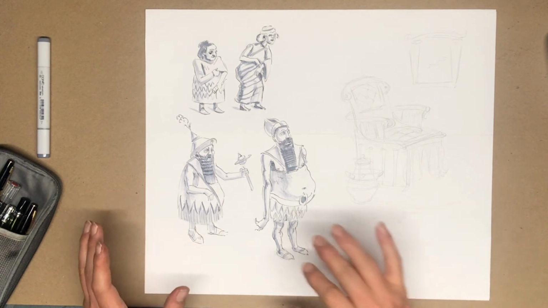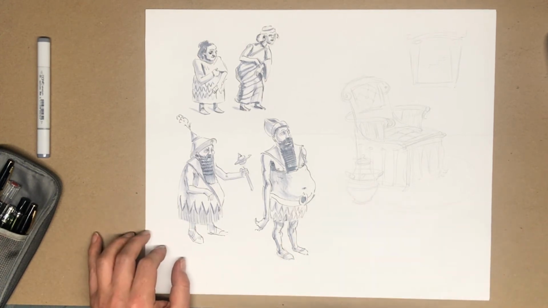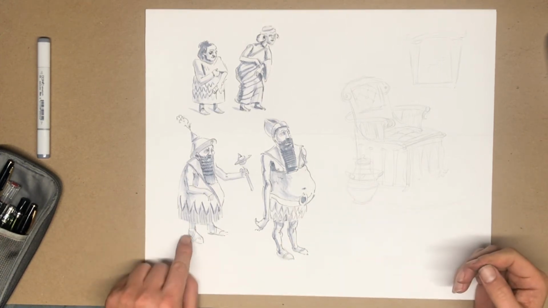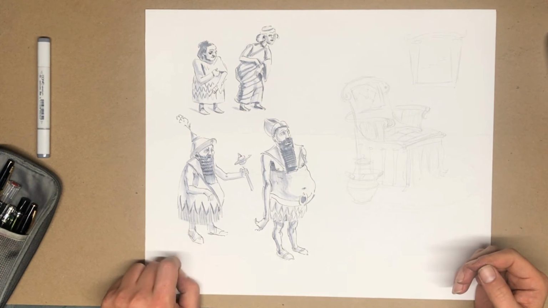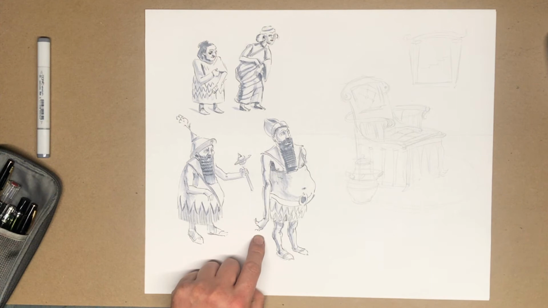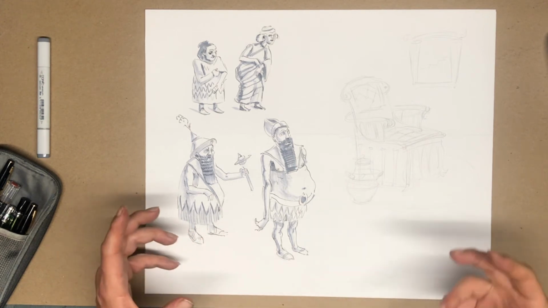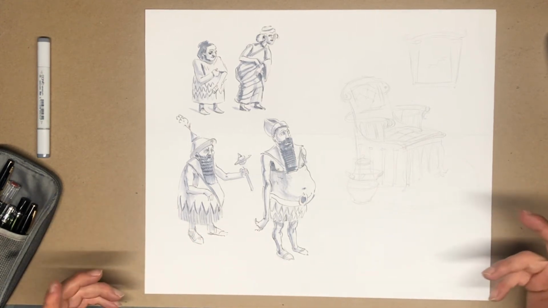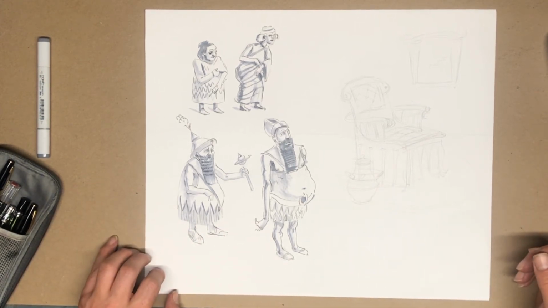All right, I've done a few more sketches of some of the characters involved in the scene. I think this guy might end up being a minister. Maybe this one might end up being a guard. I think my original intention was to design a king, but somehow neither one of these is quite lavish enough, flamboyant enough. They're both definitely gullible looking, which is something I was going for.